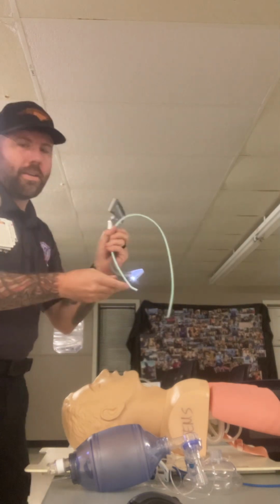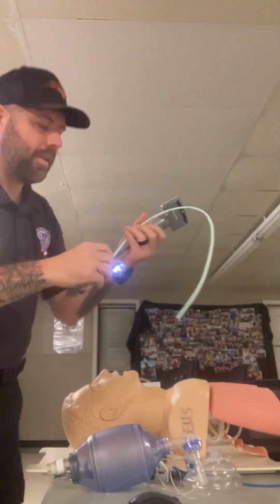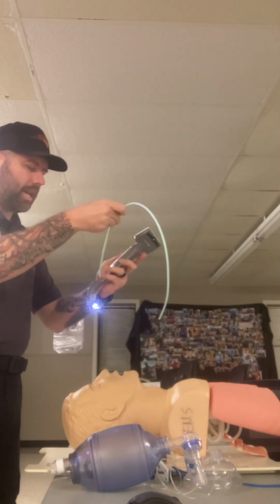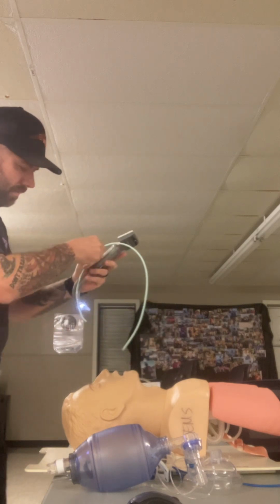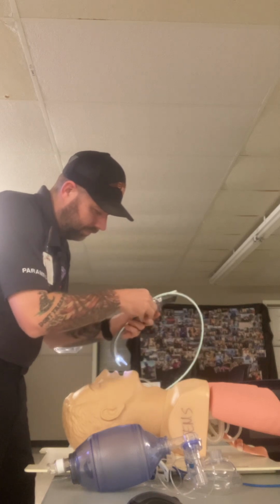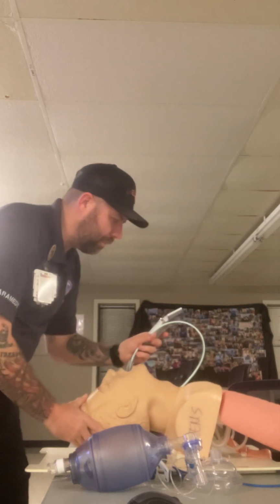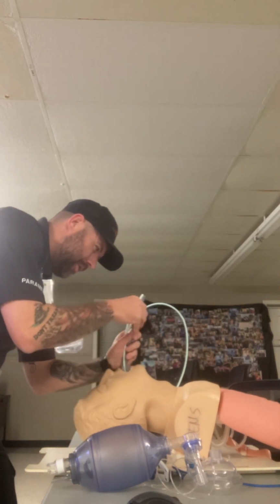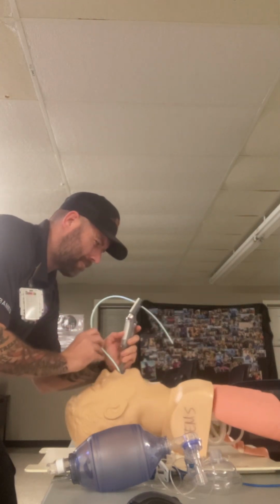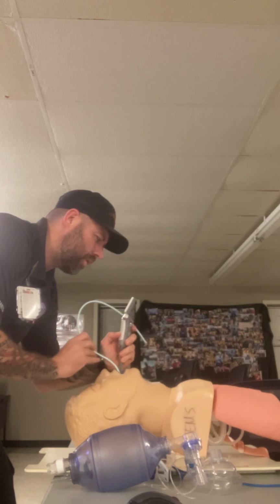There's going to be an end here that's a little bit curved, and that's the end you should be using. I was not using that end. Hit placement. We'll look for that vocal cords.